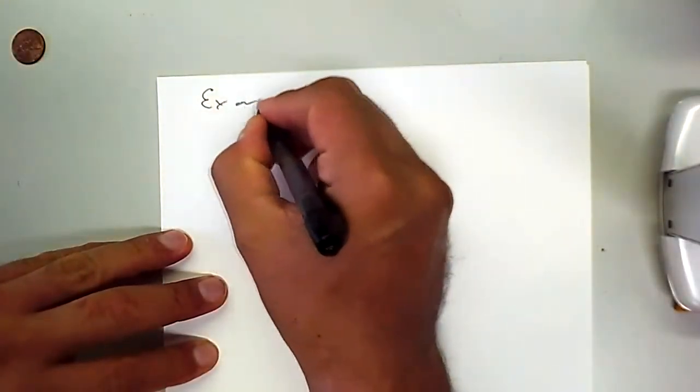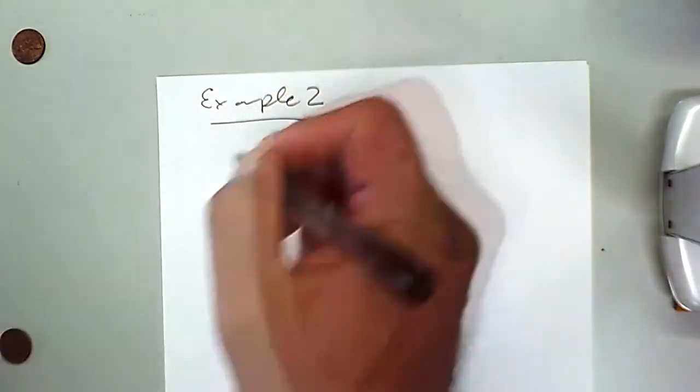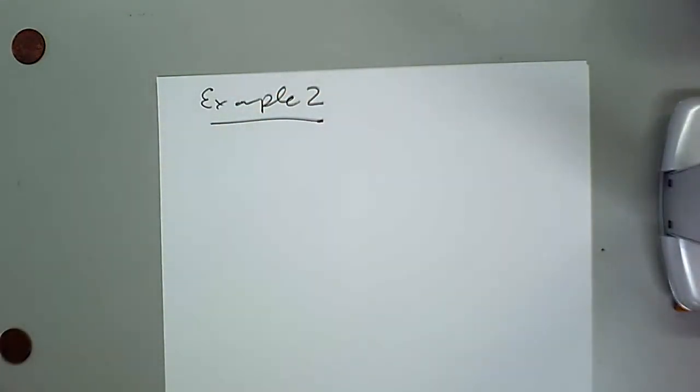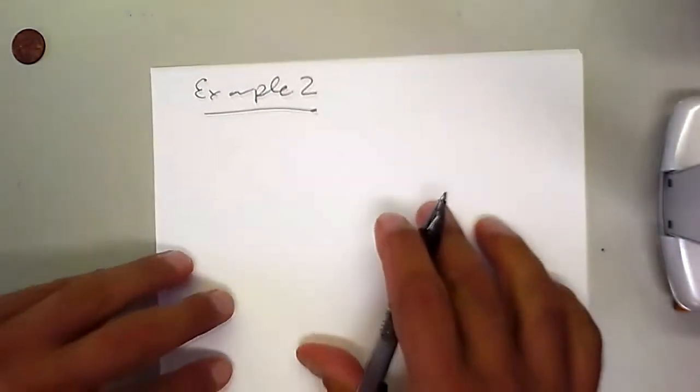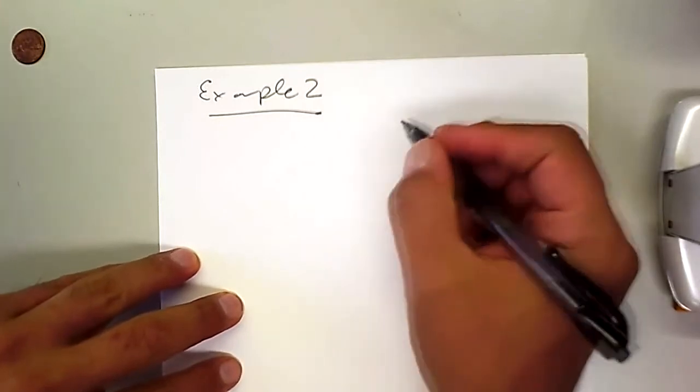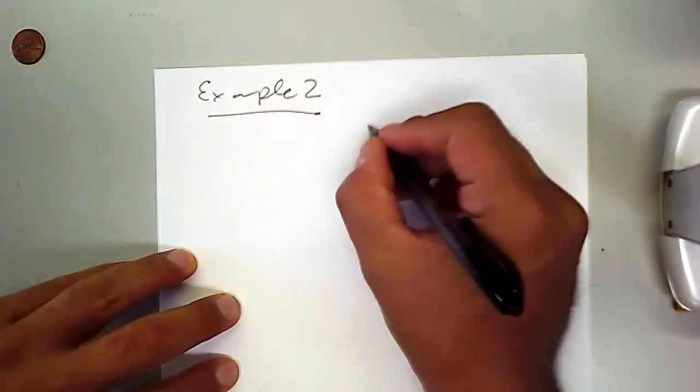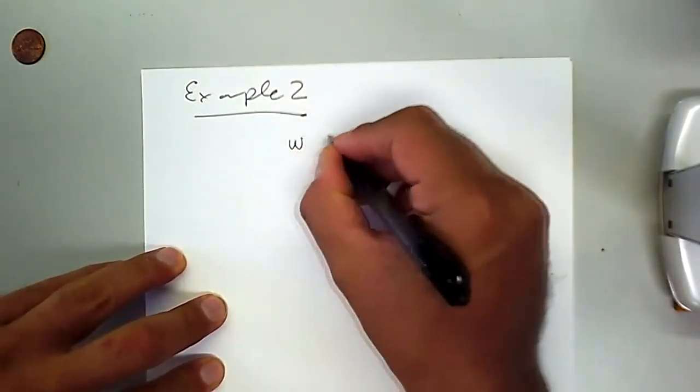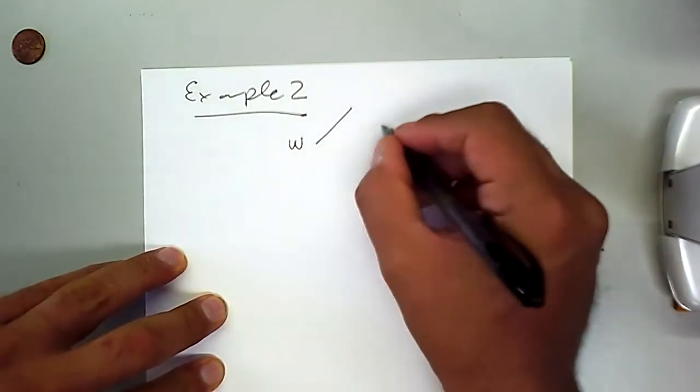Example 2. Okay, and I started out with a particularly difficult diagram on purpose. A lot of the diagrams we're going to see are going to be about this or similar to this, about this size.